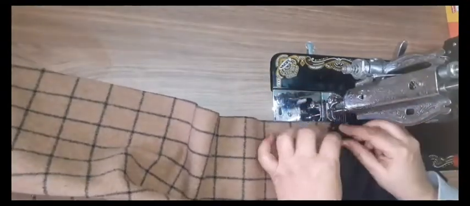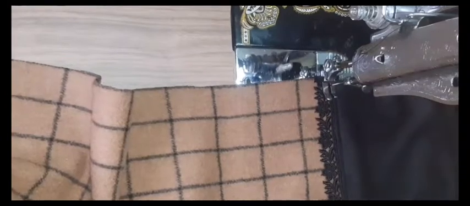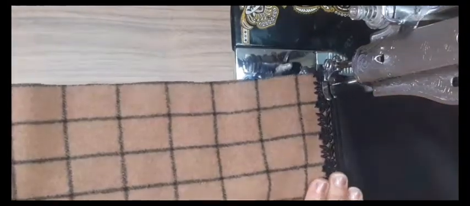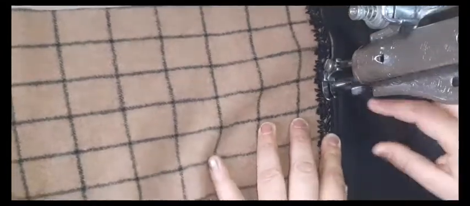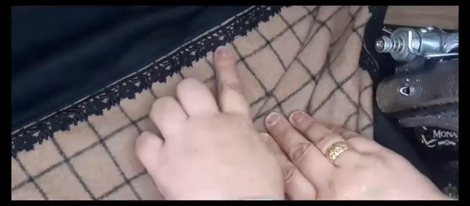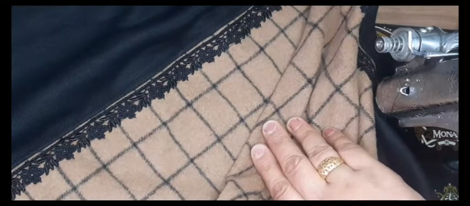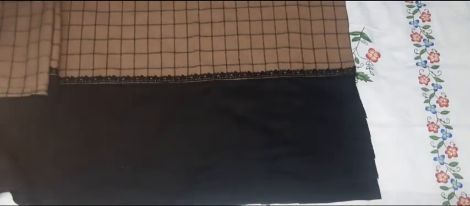Now you can attach any lace of your own choice. Here we are using the black lace, which is contrasting with the fabrics. So you have to sew the lace. You can customize your cape according to your own choice. Here we have given only one line of lace. You can have as many lines of lace attached to your cape as per the design requirements.